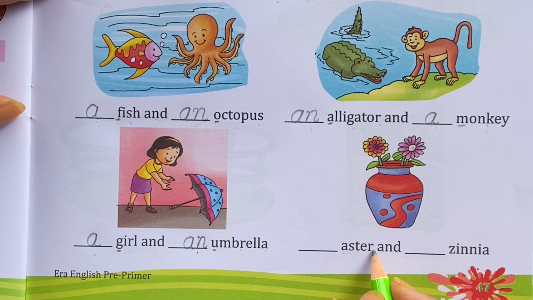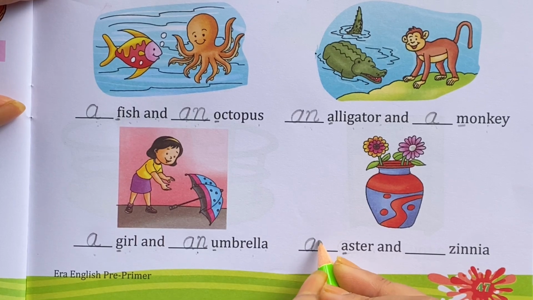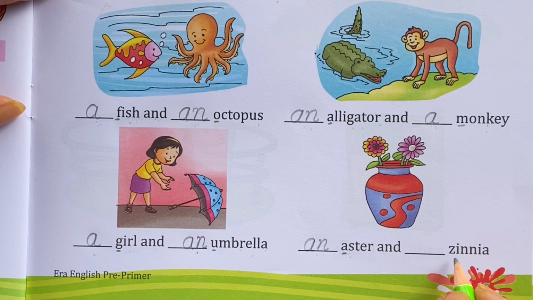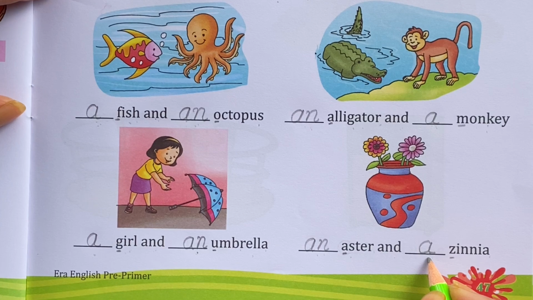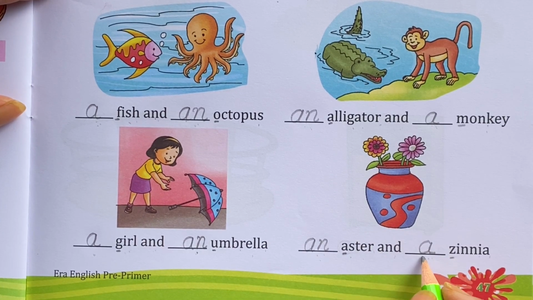Dash aster. Now what will we write here? The word aster starts with a vowel. A is a vowel. So we will write here an. An aster and dash xenia. The word xenia starts with a consonant. X is a consonant. So we will write here a. A xenia. An aster and a xenia.